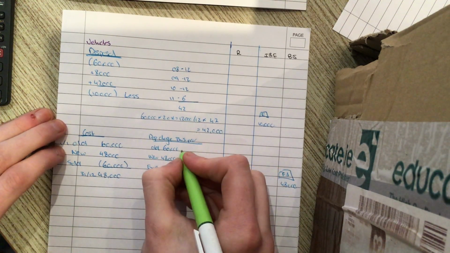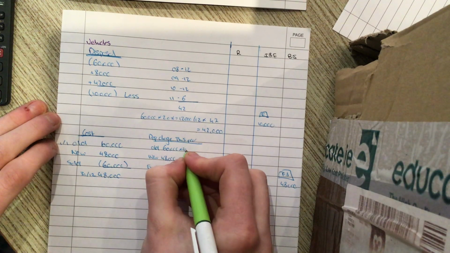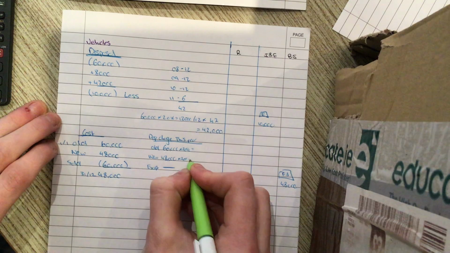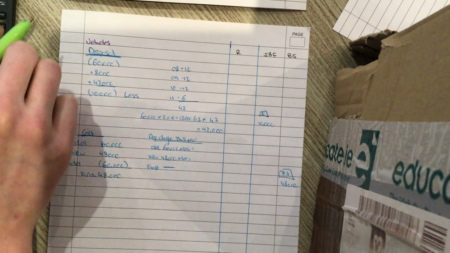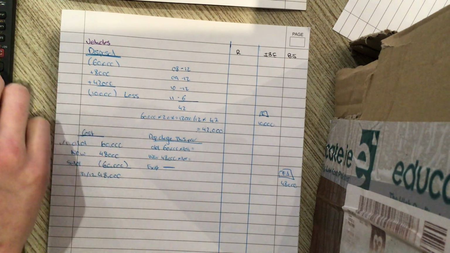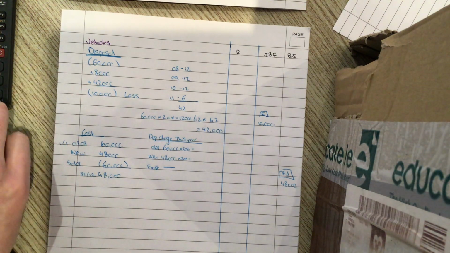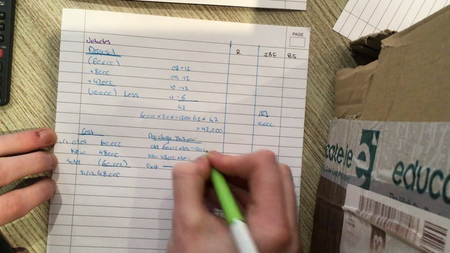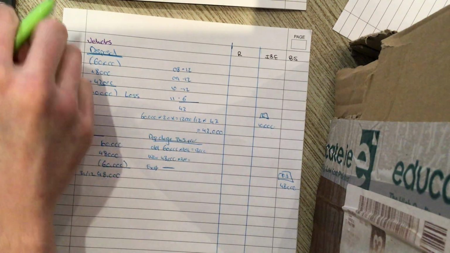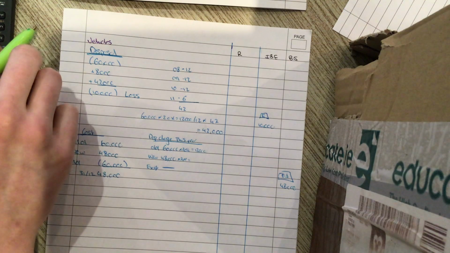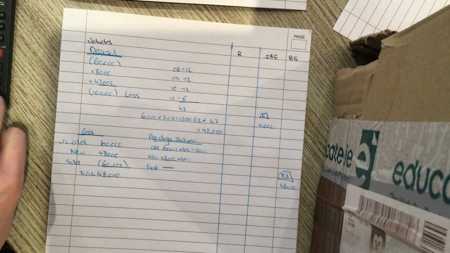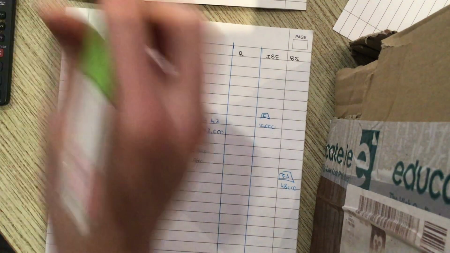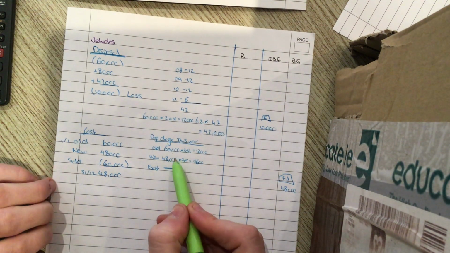So all I'm doing is just getting 20% of it. 60,000 multiplied by 20% equals 12,000 euros. 48,000 multiplied by 20% is 9,600. Now, I only had this vehicle for 6 months.